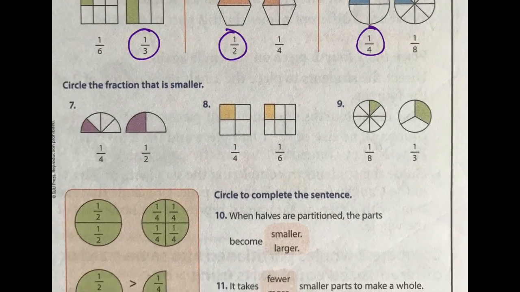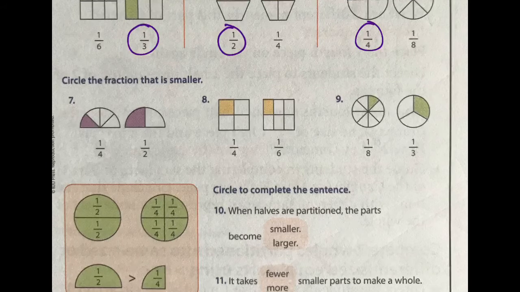That's just this middle part right here. We're going to circle the fraction that is smaller. We circled the greater fraction above, but now we're going to look at the smaller fraction and circle that. All right, so I'll do the first one with you.